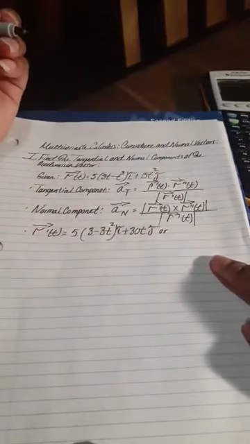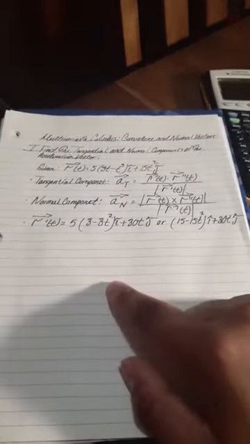If you want, you can also simplify this by distributing the 5: 15 minus 15t squared i plus 30t j.